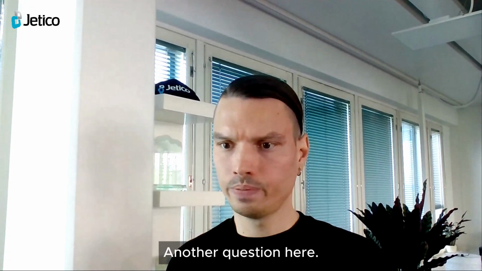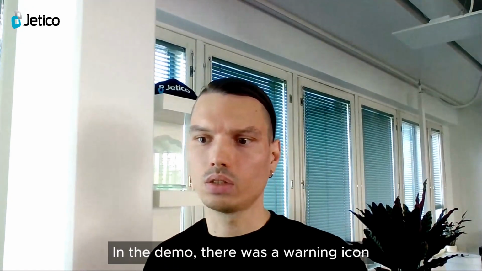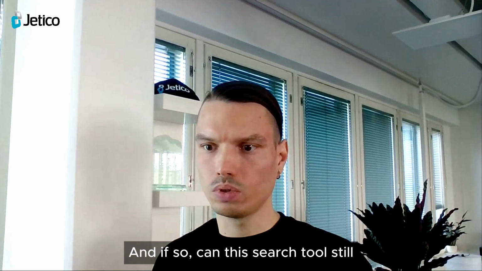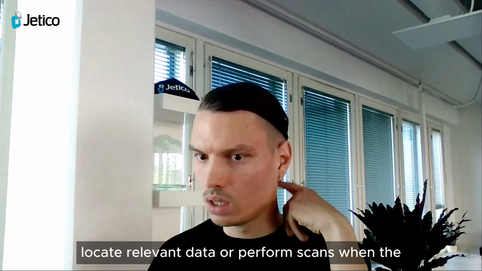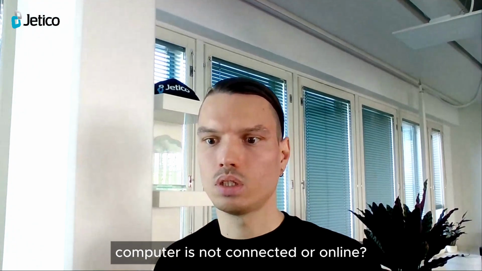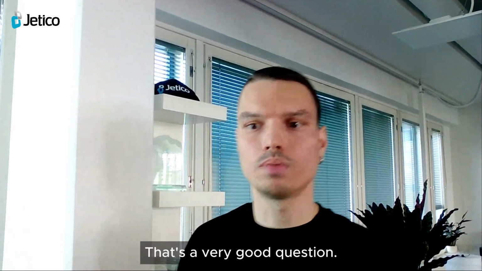Another question here. In the demo, there was a warning icon next to one of the computers. What does that mean? Was the system offline? And if so, can the search tool still locate relevant data or perform scans when the computer is not connected or online? That's a very good question.